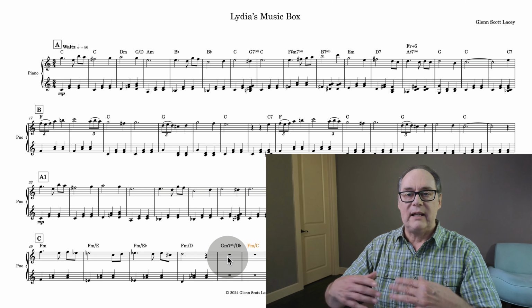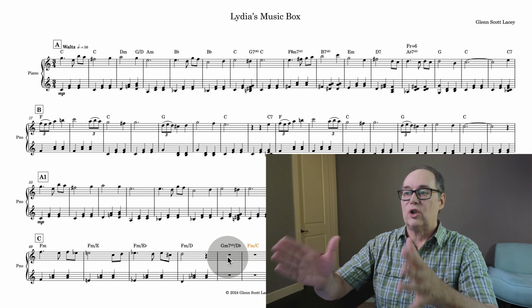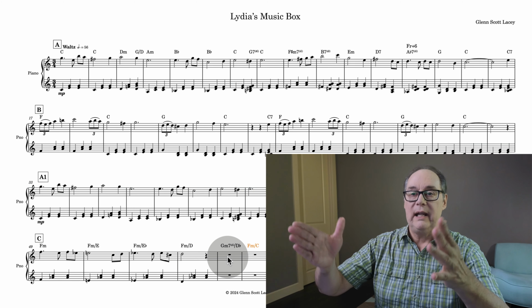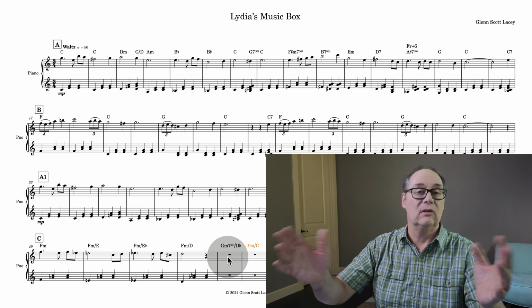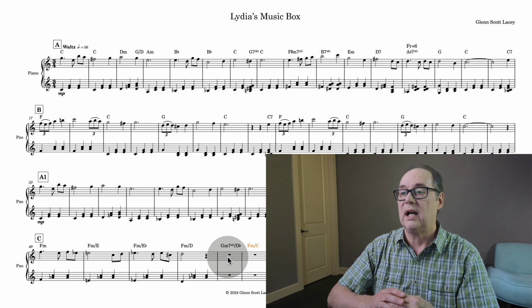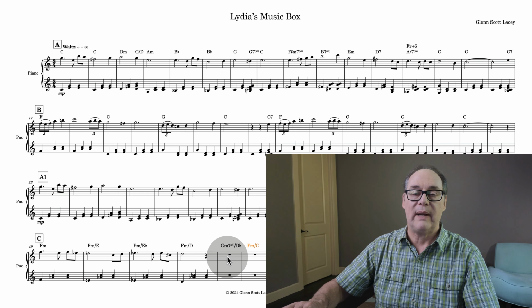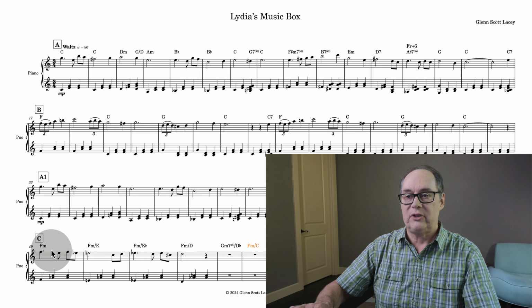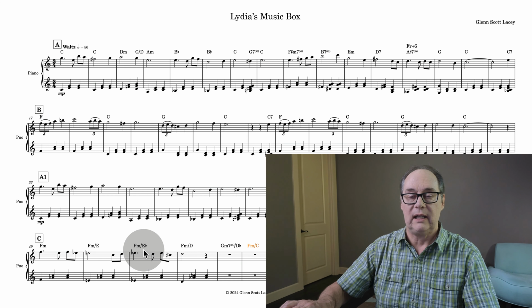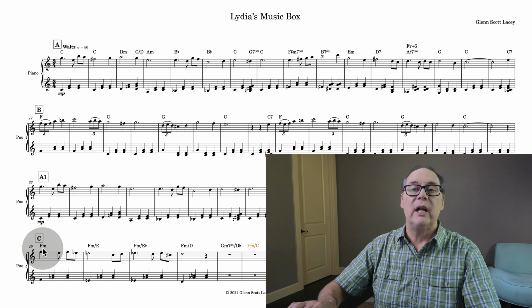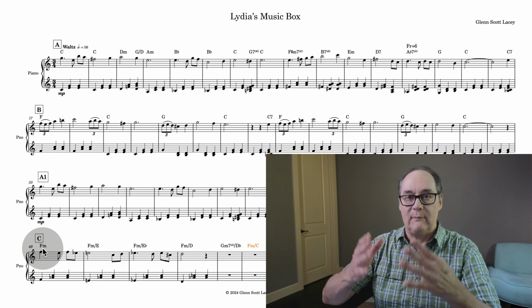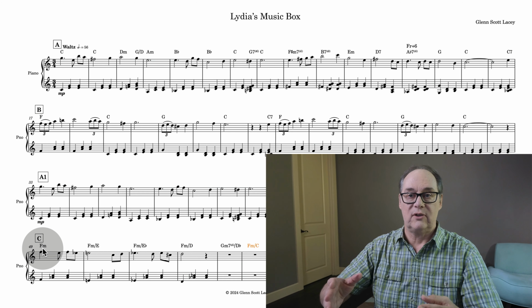And one thing I should talk about, since I want you to try this now on your own in this C section, we'll come back and compare what we've done. One thing I should talk about is what scales to use over this F minor line cliche. Where did I get these notes for the melody? Well, I used some version of F minor over each one of these chords.